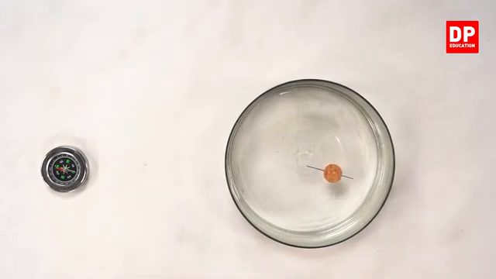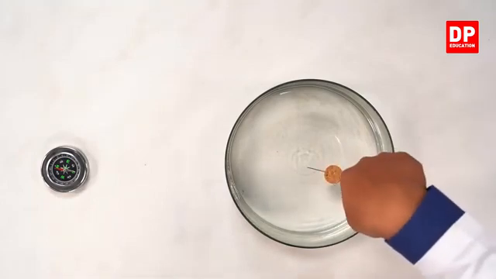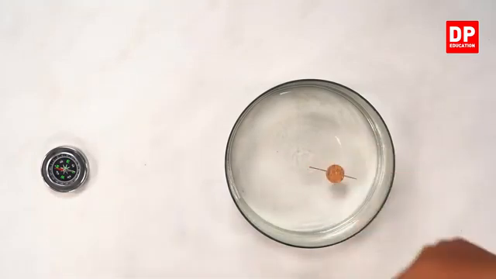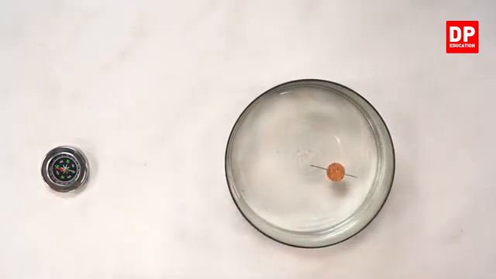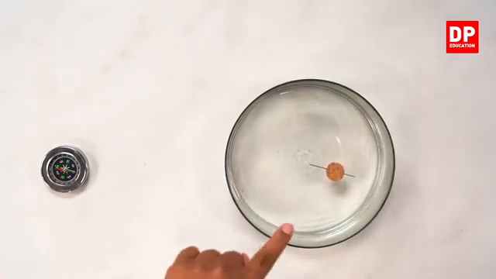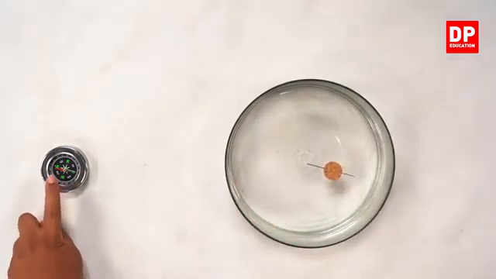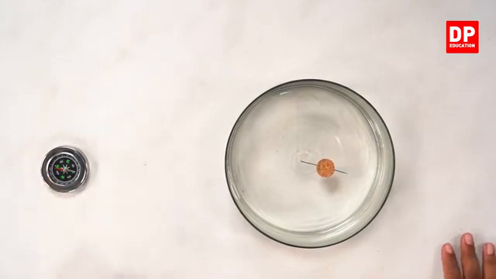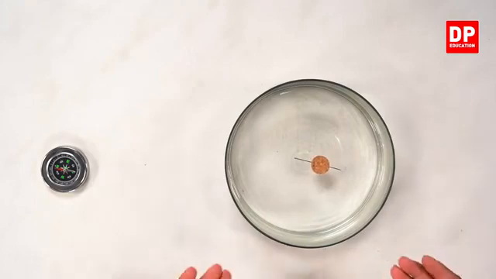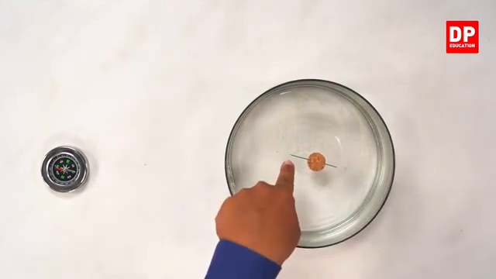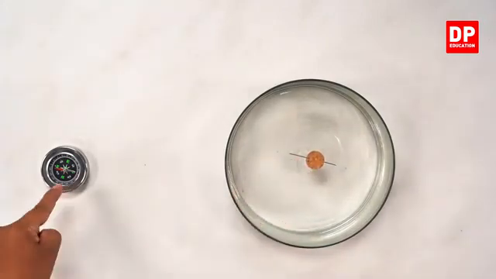You can see that not the pointed end but the other end is pointing towards the direction, and that direction is the same as the north direction of the compass. I have used the compass to compare my results, whether I am getting a real compass or not. So actually this is a real compass right now. Always this point is going towards the north direction.